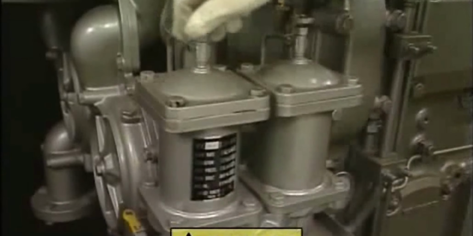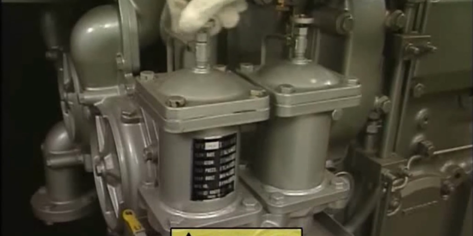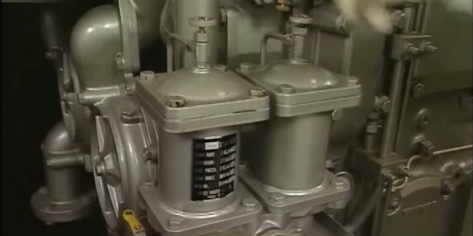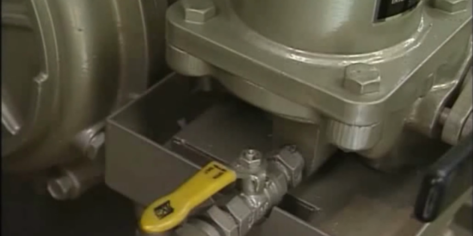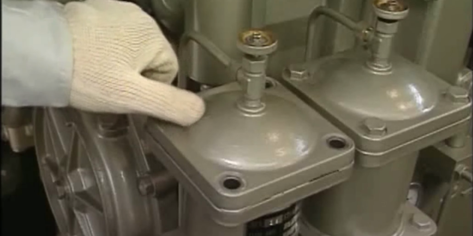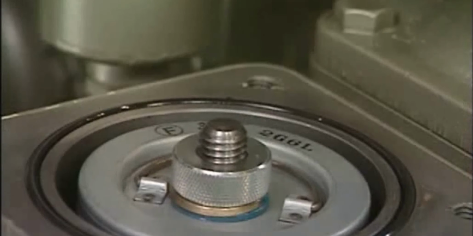First, shift the switch handle to the disassembly position and open the air bleed cock. Open the drain cock and drain fuel oil. Remove the bolts and cover and pull out the element.